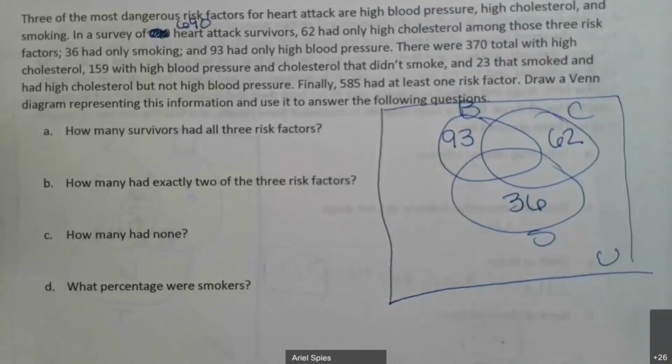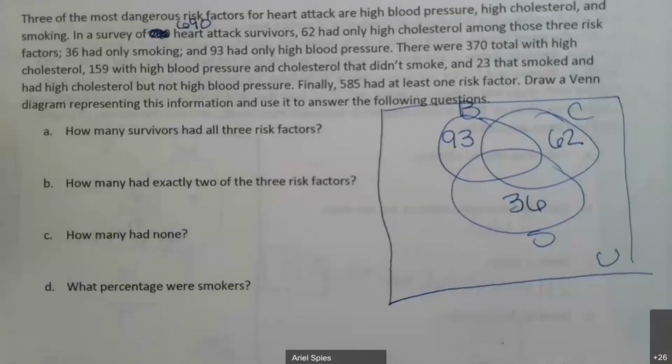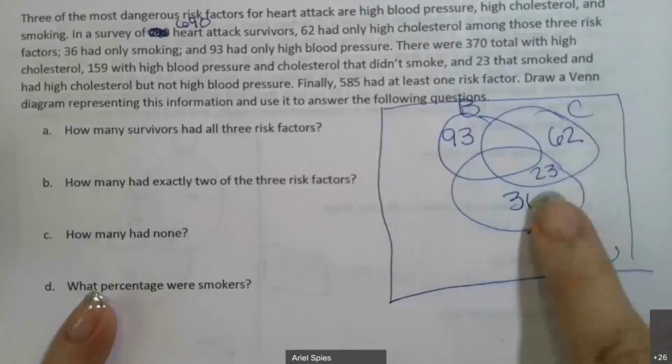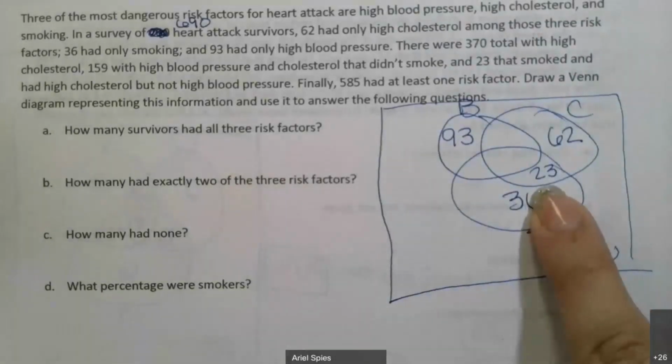It tells me there are 370 total people with high cholesterol, so the whole circle. 159 people with high blood pressure and cholesterol that didn't smoke, and 23 that smoked and had high cholesterol but didn't have high blood pressure. So from that sentence, smoked and had high cholesterol but not high blood pressure goes here, because it's in common between smoking and cholesterol, but it doesn't cover the blood pressure piece.